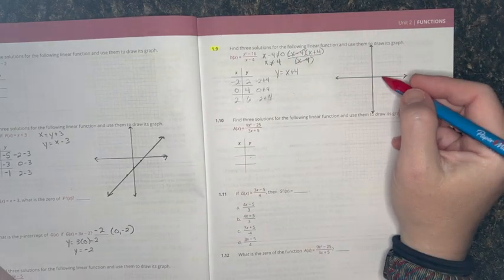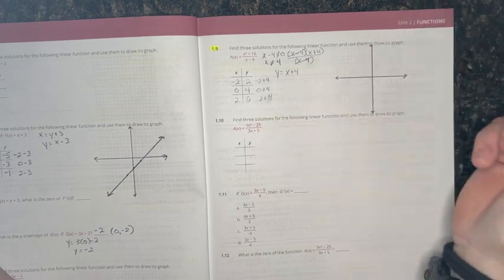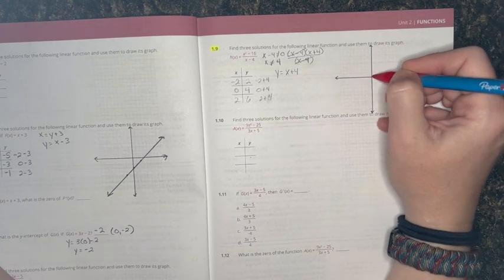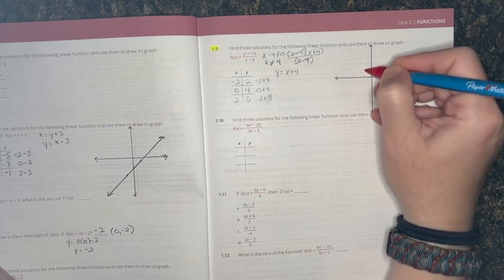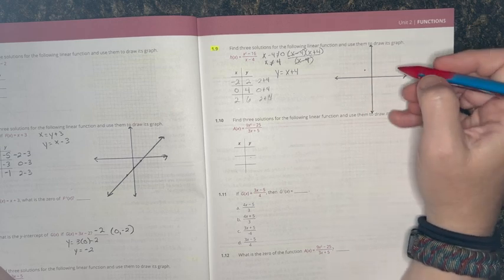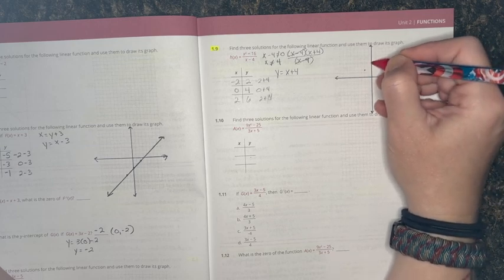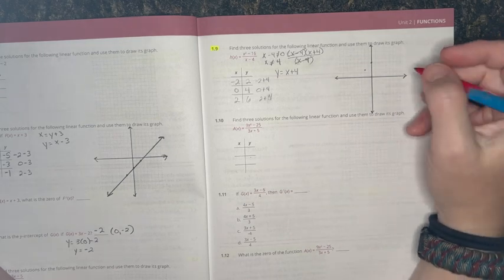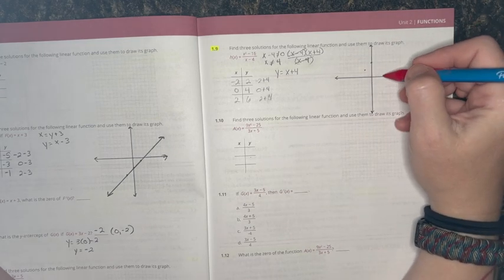Now we can plot our points. While I was on a little pause break for the fire alarm going off in town, I went ahead and set up my graph. So my first point is at -2, +2, which is here. My second point is at 0, +4, which is here. Again, these graphs are very, very light, so I'm sorry if you can't see it, but we're doing the best we can here.